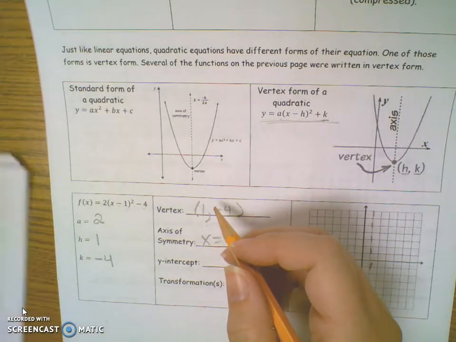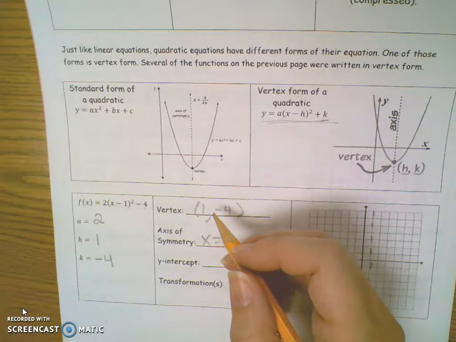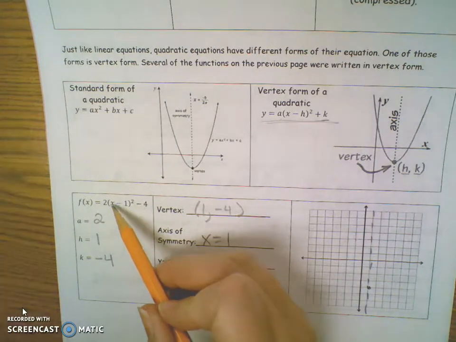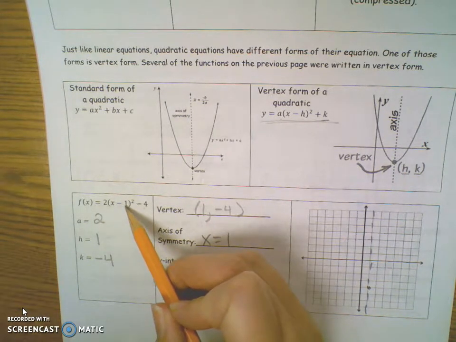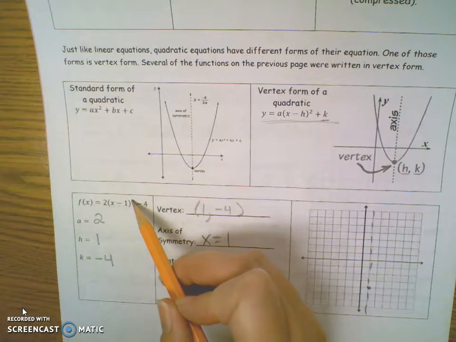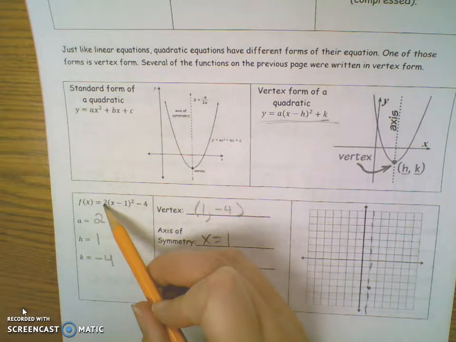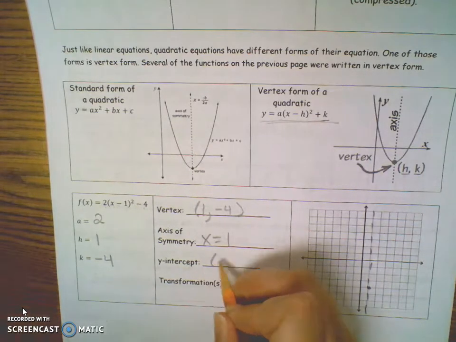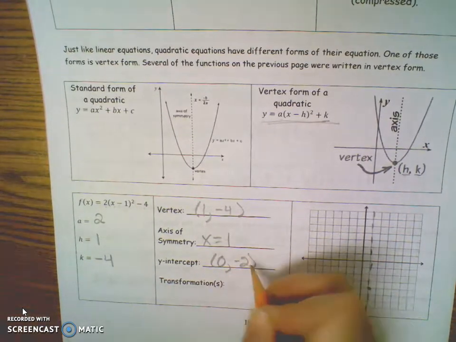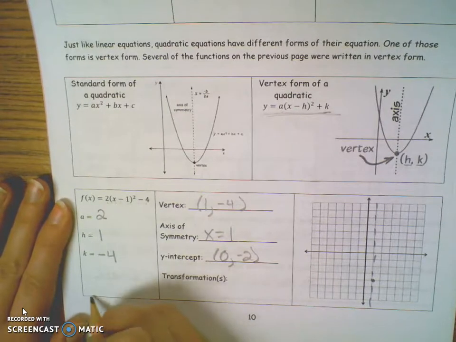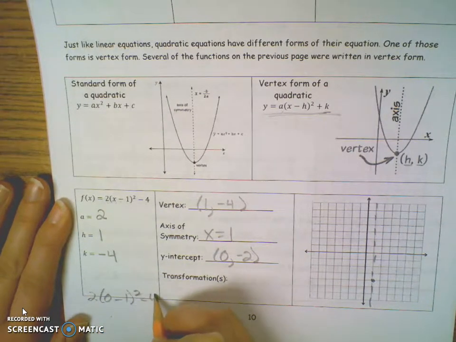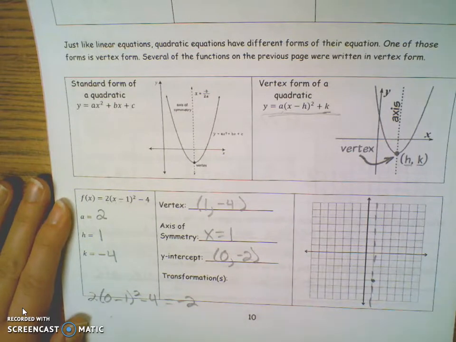And then my y-intercept, I can just go ahead and put 0 in here. So if I put 0, minus 1, I get negative 1 squared, which is 1, times 2, so that's 2, minus 4 is negative 2. So I get 0, negative 2. And if I went through that too quickly, it looks like this, 2, and then I put 0 in for x, and then I just calculate and got negative 2.